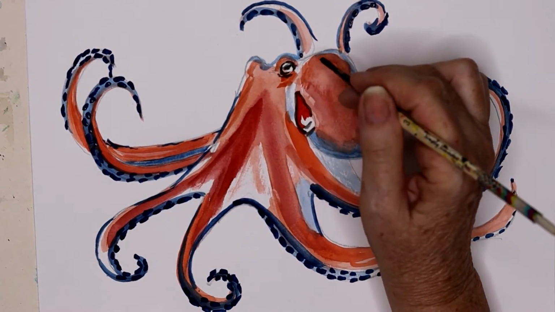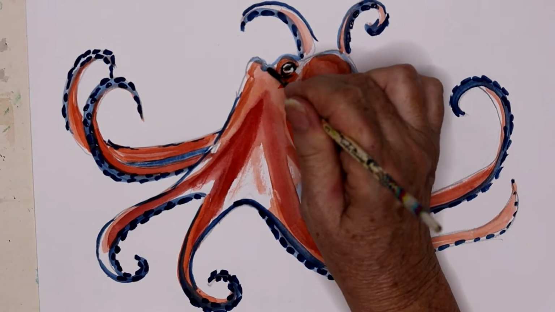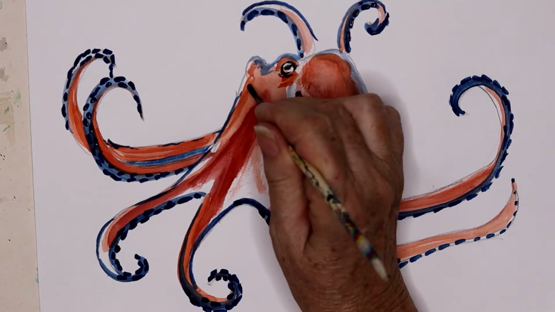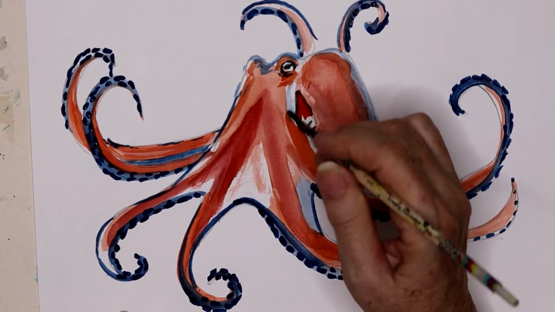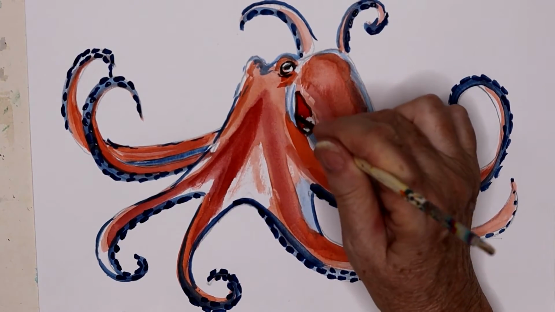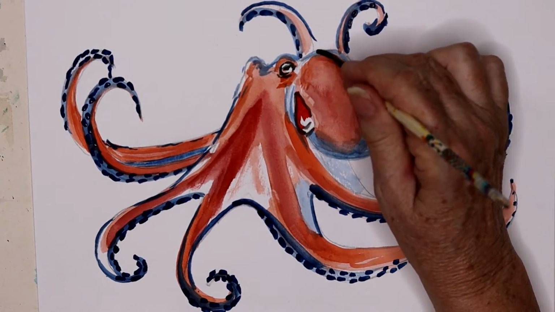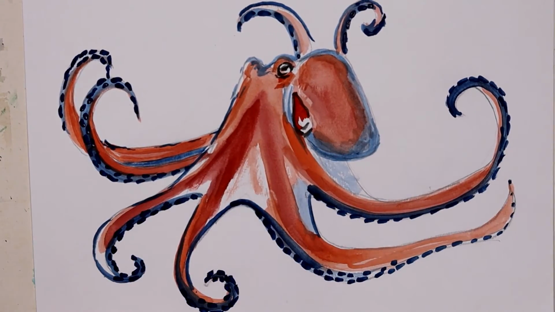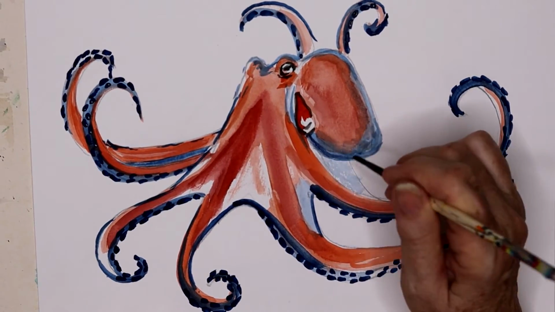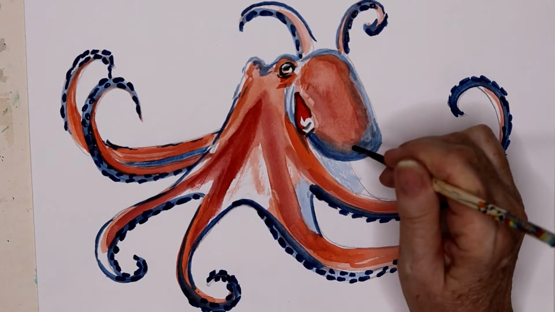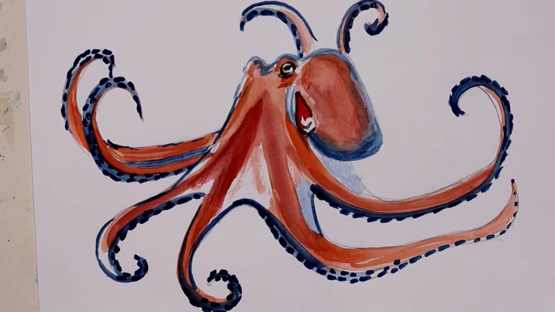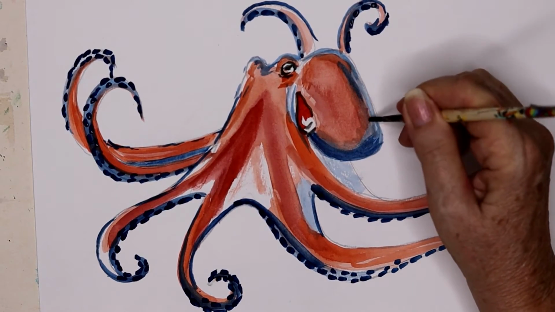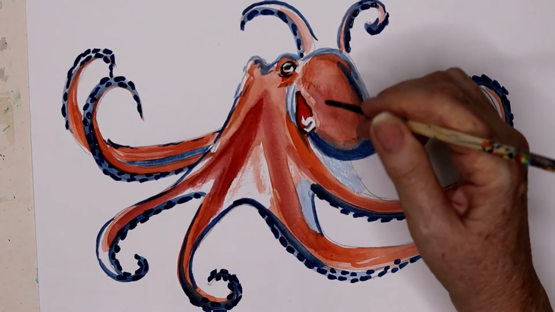I'm using a lighter value of the dark blue to show a little bit of shadow here between the eyes. A little bit there between the body and the head. A little bit underneath. There we go, a little bit more shadow down there. And on the side.